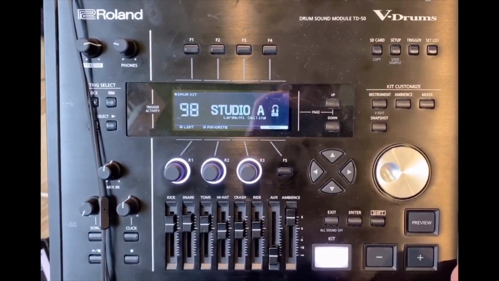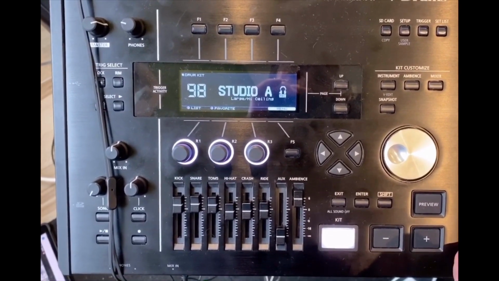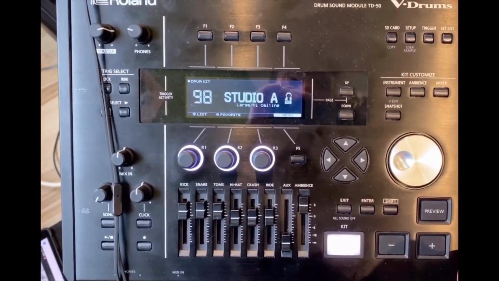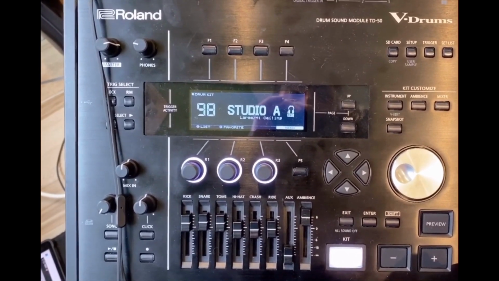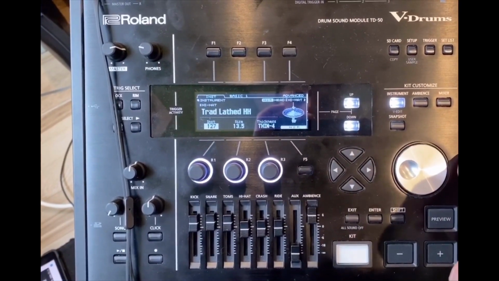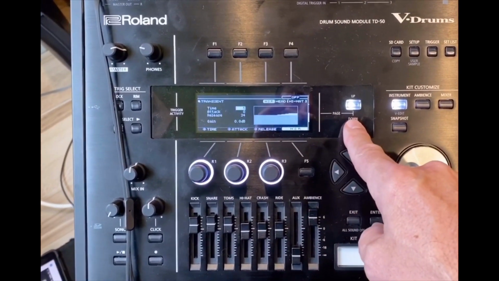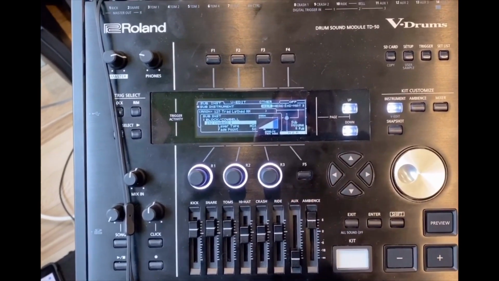So something else I may want to do is layer, for instance, something like a cowbell on my hi-hat for one particular song. So if I'm going to do that to, say, Kit Studio A, then I'm going to press Instrument, pull up my hi-hat, and scroll down to where I can add a sub-instrument.